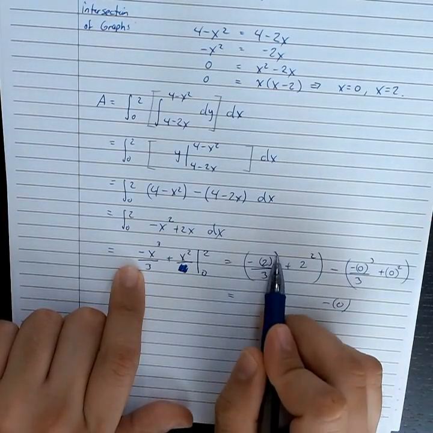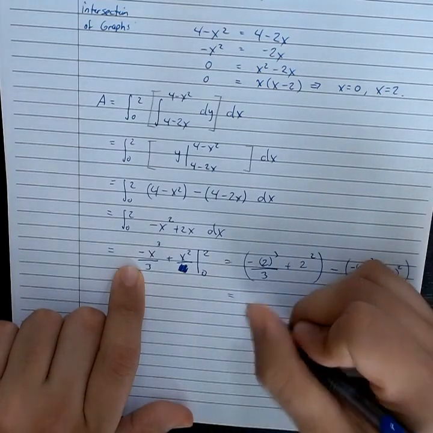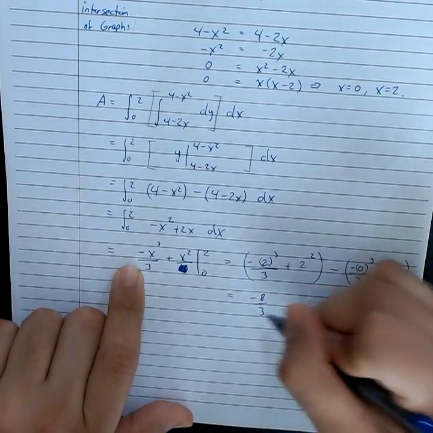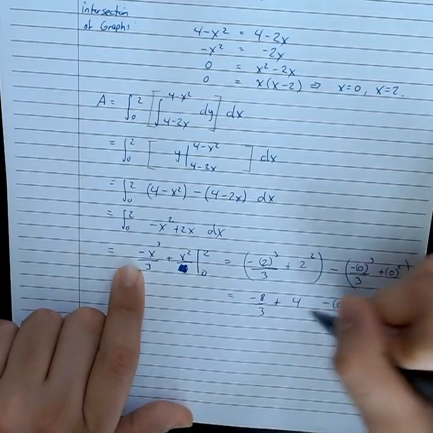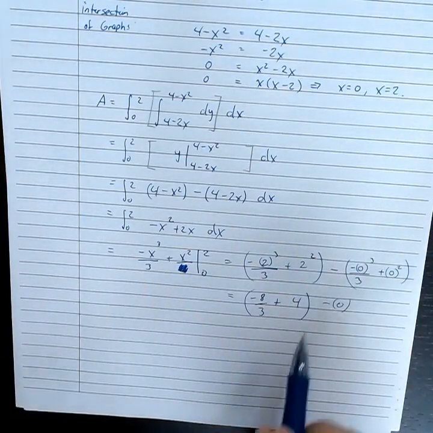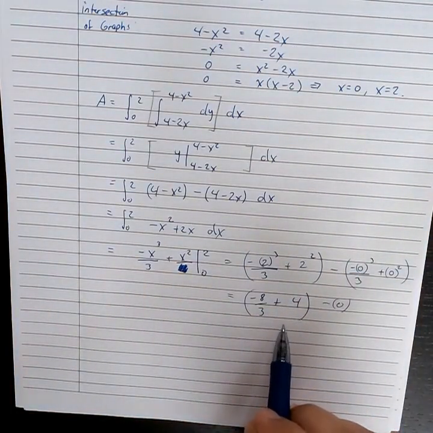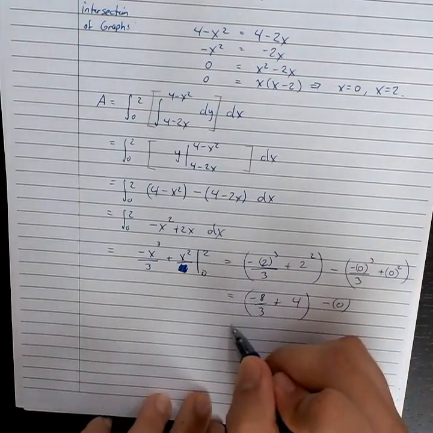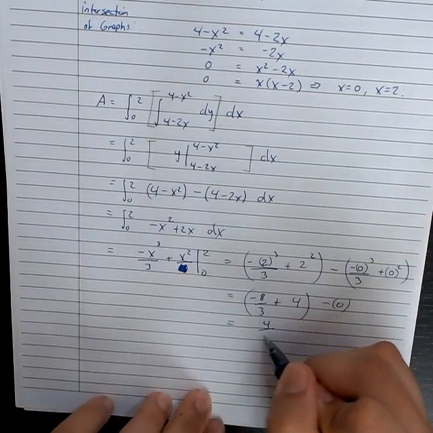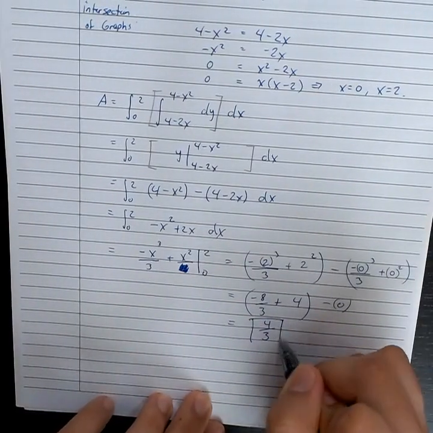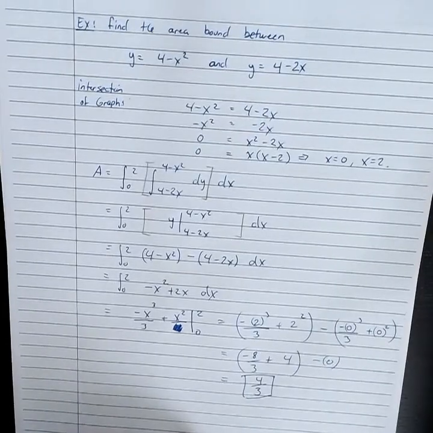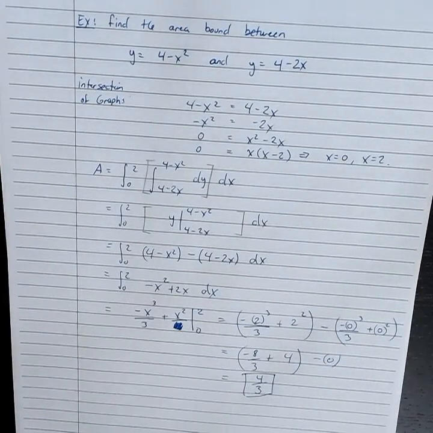That's going to be 2 to the third, that's 8 over 3. So I have negative 8 thirds plus 2 squared is 4. And if I take 4, which is the same as 12 thirds, minus 8 thirds, I get 4 thirds. Minus 0, well, that's still 4 thirds. So there we go. The area bound between those regions is 4 thirds.